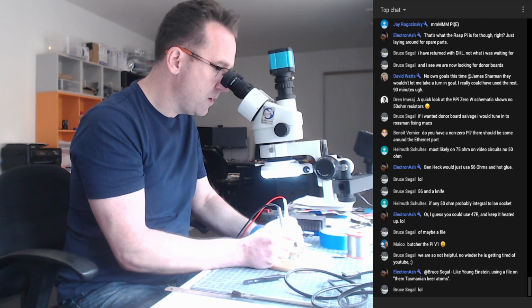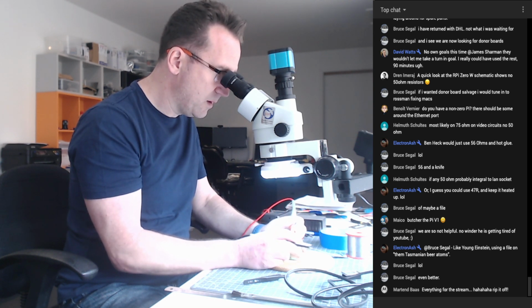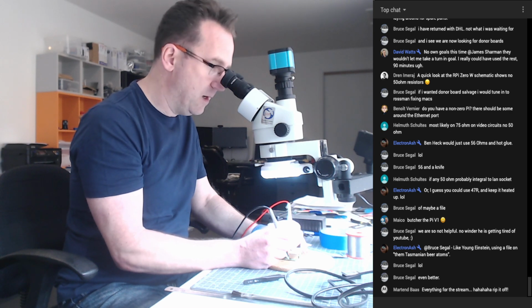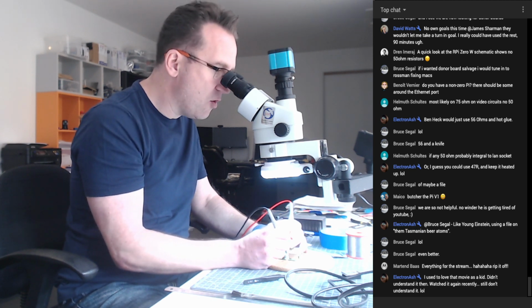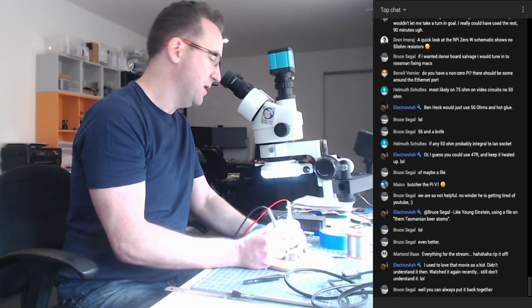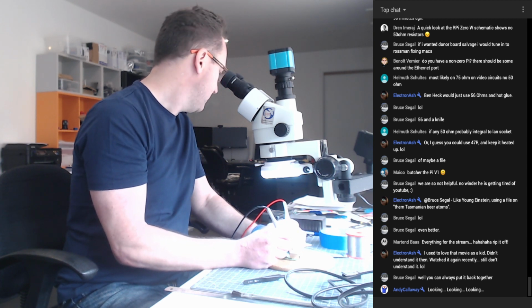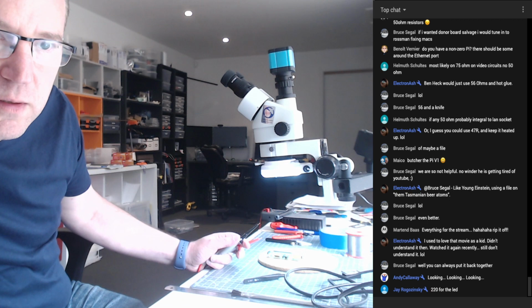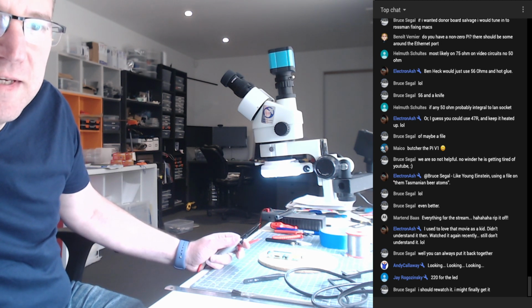Found 100 ohm. 220. I don't know whereabouts a 50 would be. Lots of very small value ones though. 6 ohms. Why would there be 6 ohm resistors on here? Lots of them. 6.2 ohms. Yeah, I haven't found any 50 ohms here right now. Looking. 56.